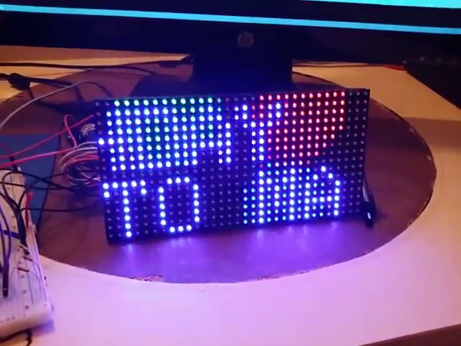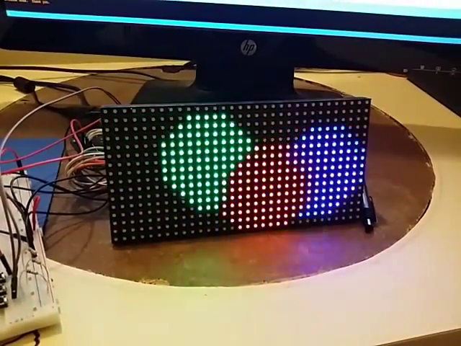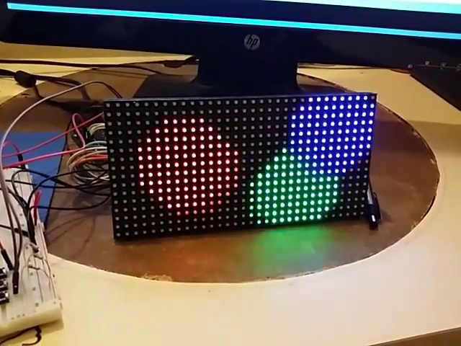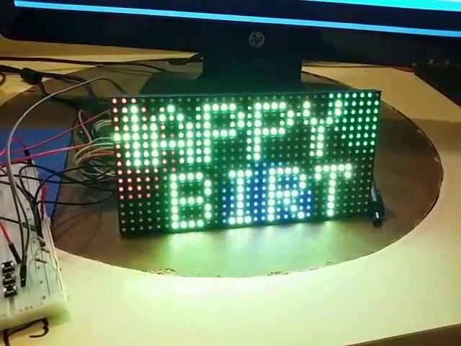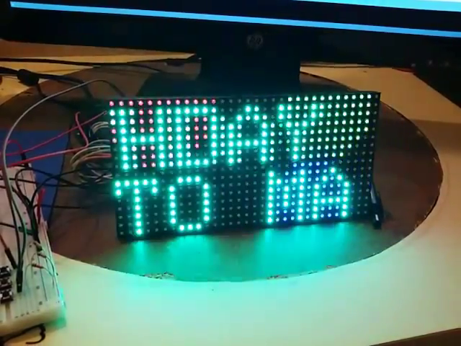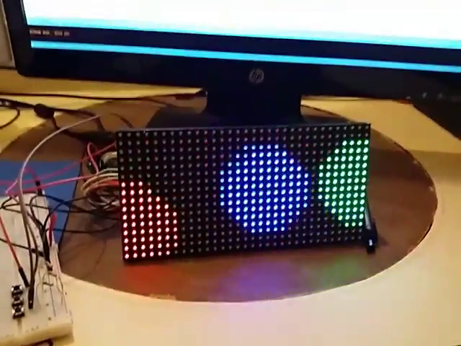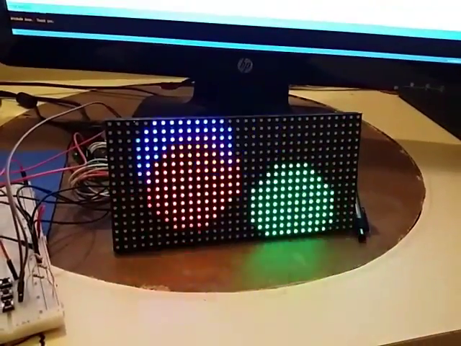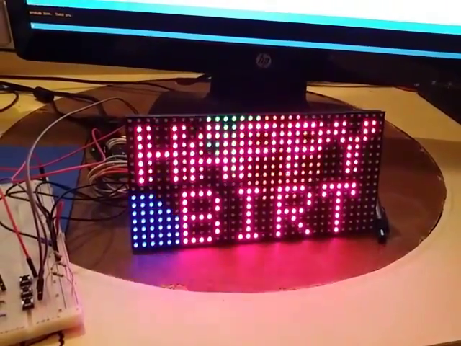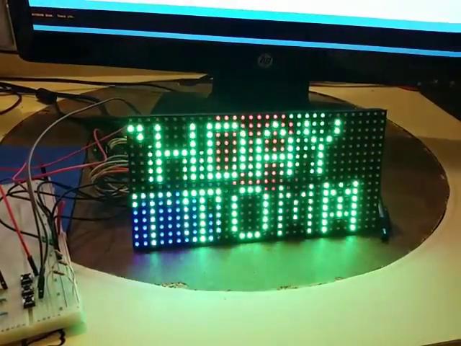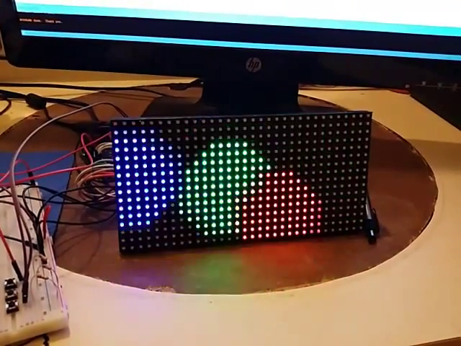You can do circles, squares, different shapes, and different size text, small, medium, and large. So it's pretty handy and useful. Obviously, you can daisy chain these. You can have the 16 by 32 or 32 by 32, or set them up in series. So it's a really nice library that they wrote for this thing.